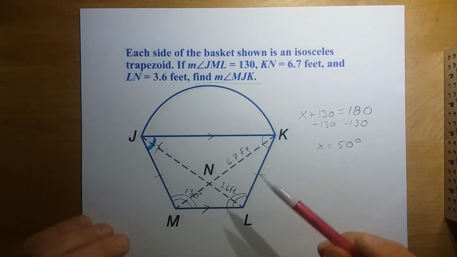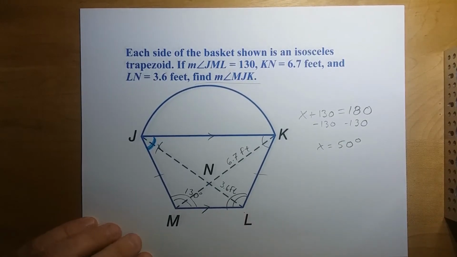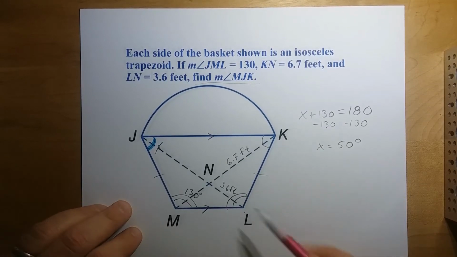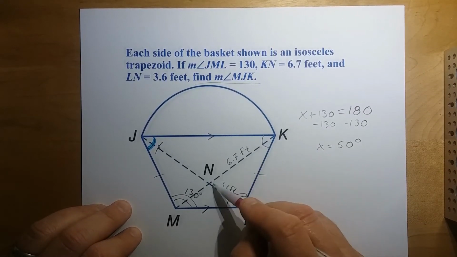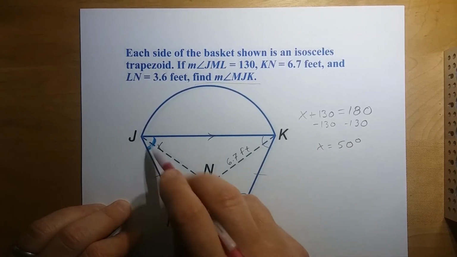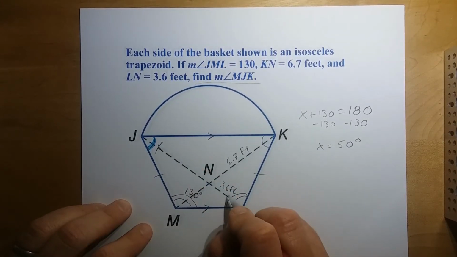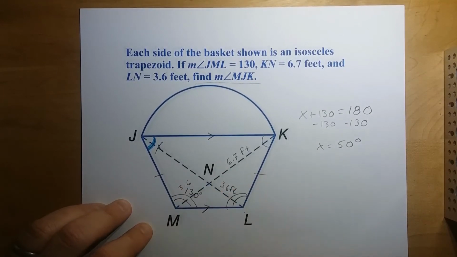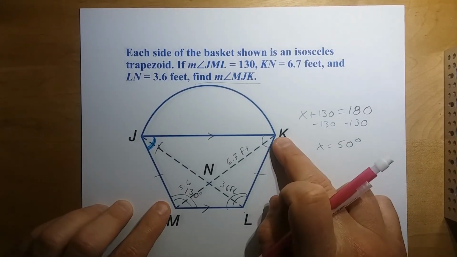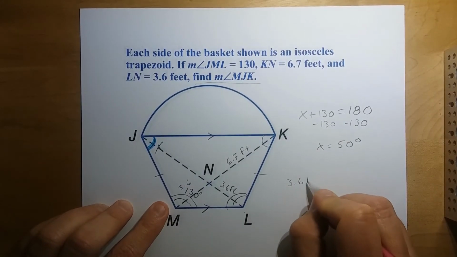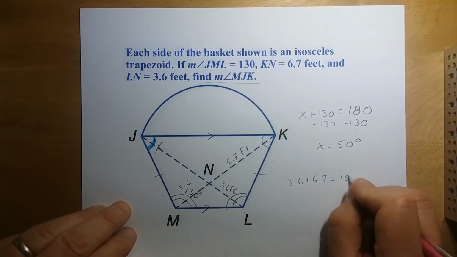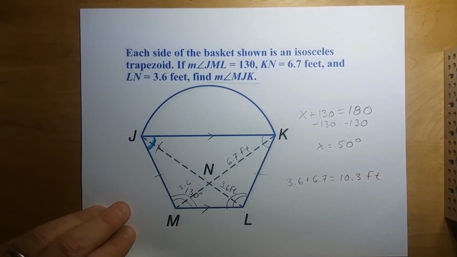Now, could we find the length of these diagonals, MK? If this is an isosceles trapezoid, then we know the diagonals are congruent, and we also know that these are going to create congruent triangles here. This triangle is congruent to this triangle. And therefore, if this is 3.6 feet, then MN must be 3.6 feet as well. So how long is this diagonal MK? 3.6 plus 6.7 equals, what do we get there? 10.3 feet. Okay?